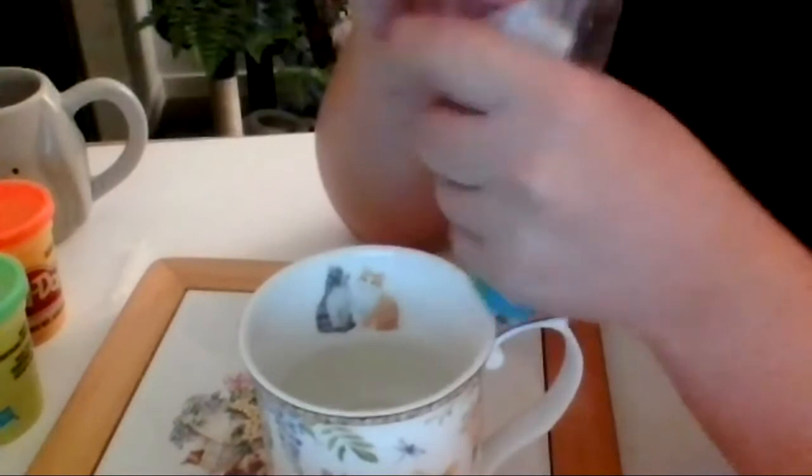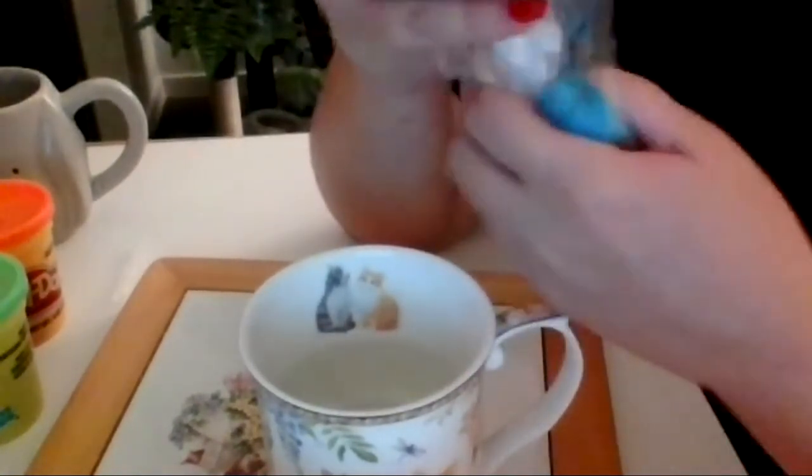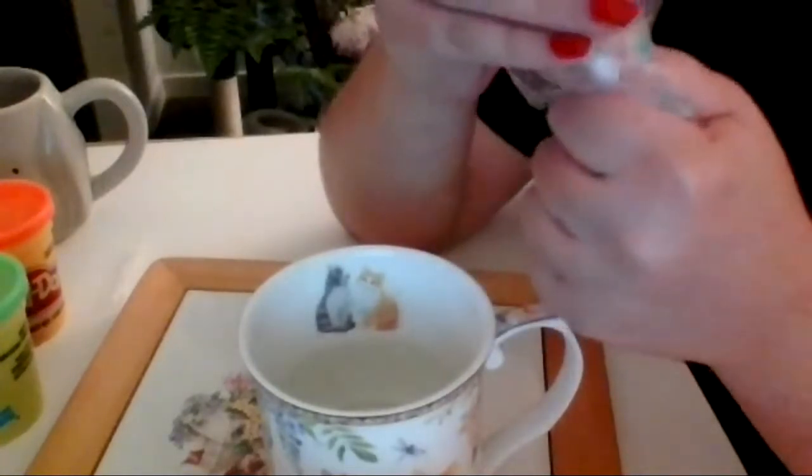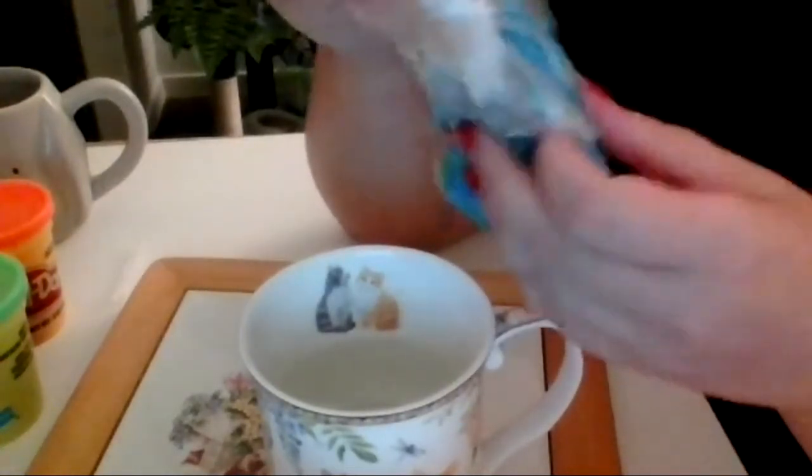Definitely health and safety here with the hot water, touching the bag that's been sitting in the hot water. Yeah, definitely a concern. Luckily, it didn't retain that much heat, which is good, because it's plastic.